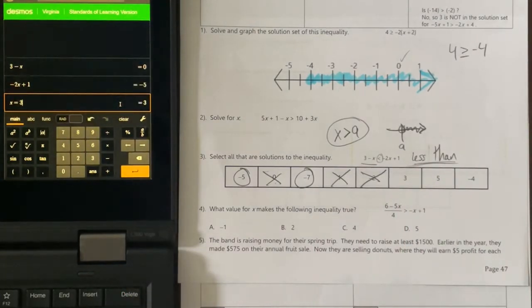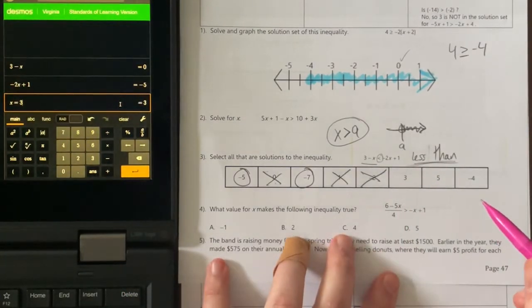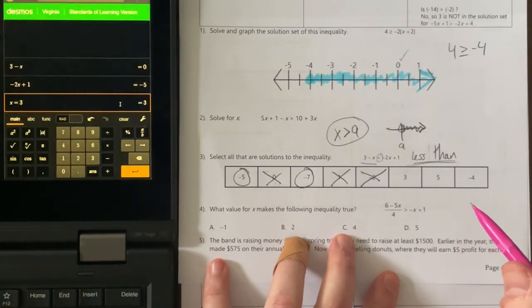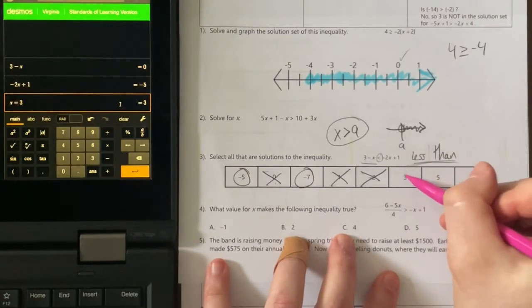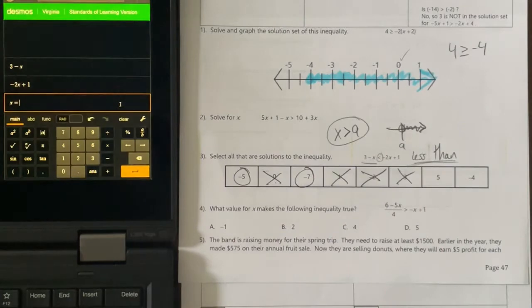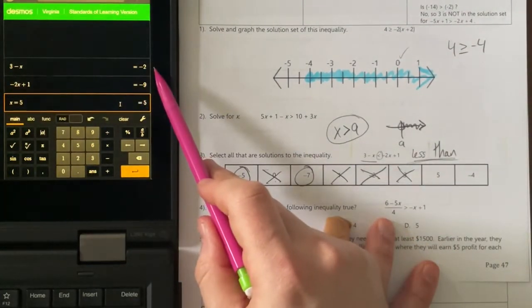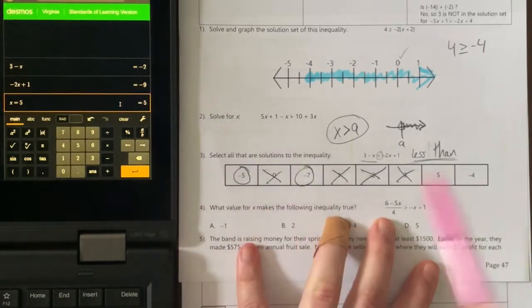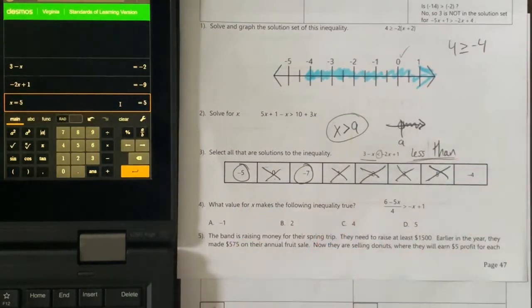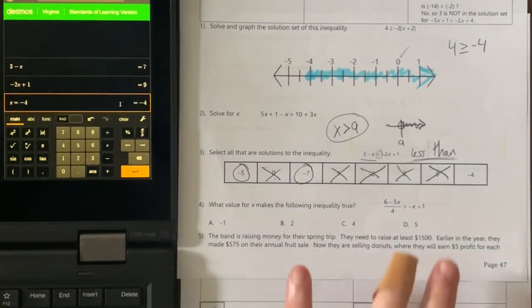How about when x equals 3? Is 0 less than negative 5? It is not, and so we're not going to include that. How about positive 5? Negative 2 is not less than negative 9. Again, make sure you know where you're at on that number line. And how about that last one? That is true.